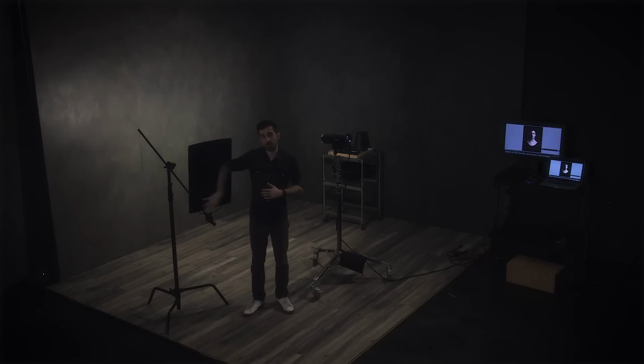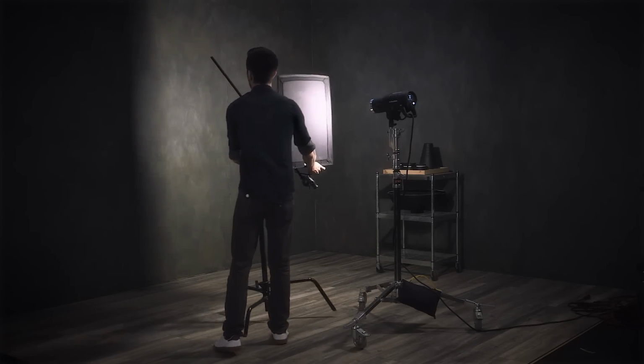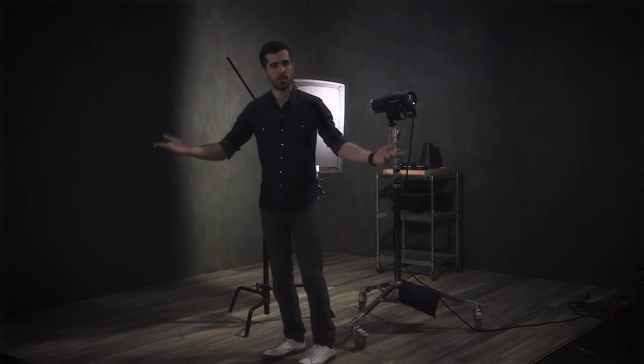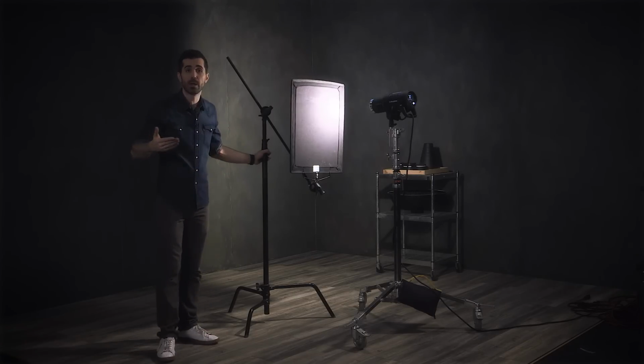So by taking the modification off the light, we have a lot more control about what that shadow is going to do. So we can either use it as a way to block light from hitting part of the image, like the background, or we could use it as a way to create intentional shadows on the face. And I'm going to show you a couple of different ways to do that. But basically, it blocks the light.